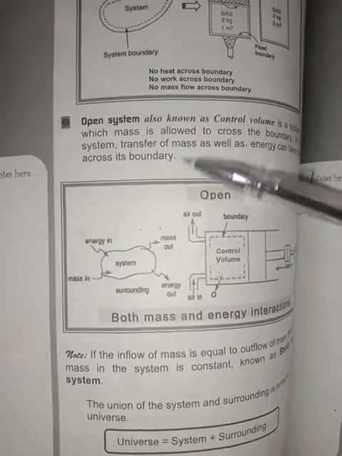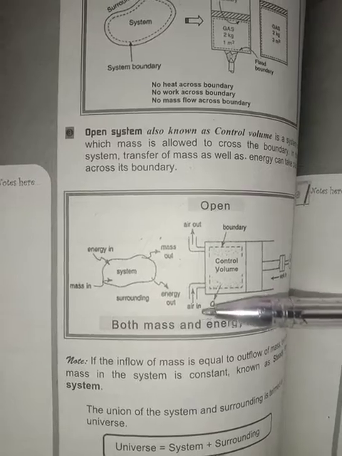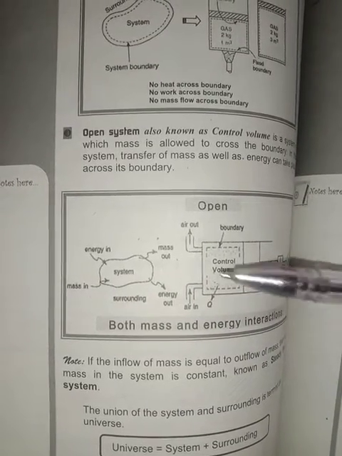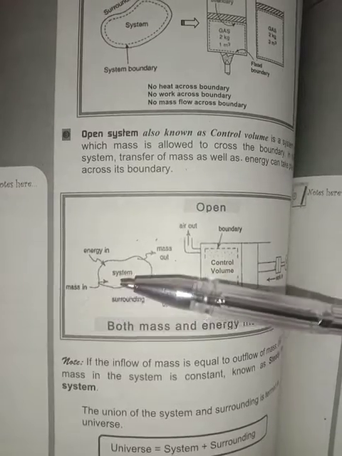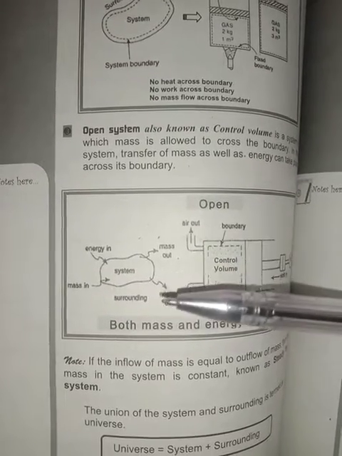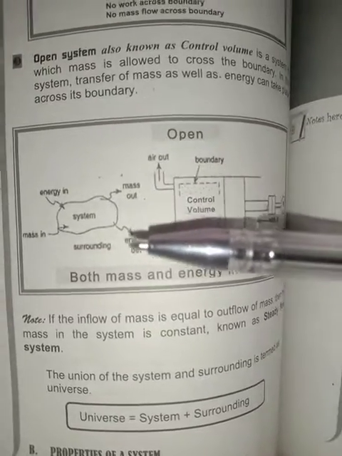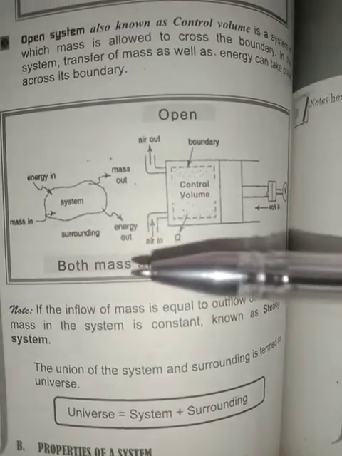So that is the example of the open system. Both mass and energy interaction can get in and get out of this open system.